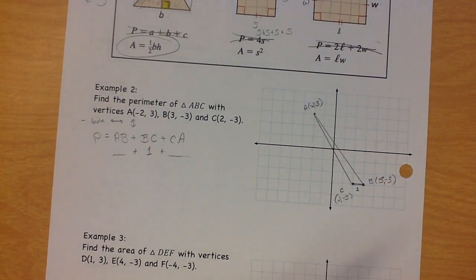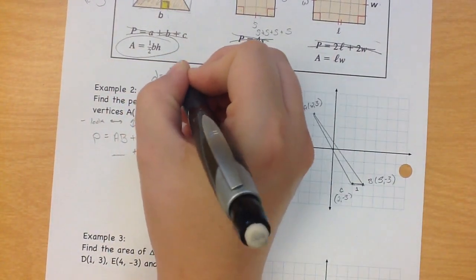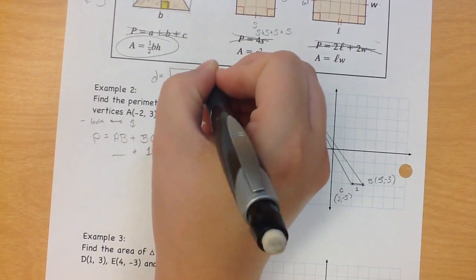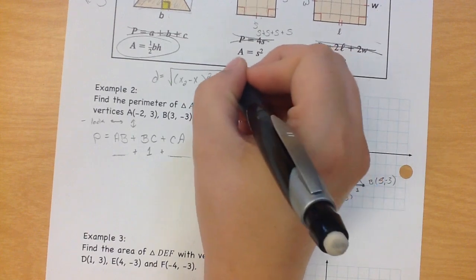So to do that, I'm actually going to have to use the distance formula. If you remember our distance formula from the other day, let's write it down. Distance formula equals the square root of x sub 2 minus x sub 1, subtract our x's, square it, plus y sub 2 minus y sub 1, square it.